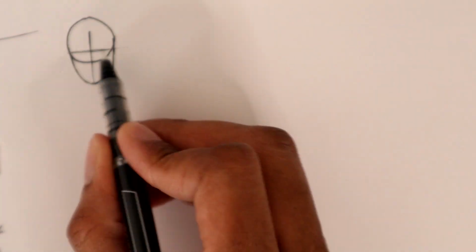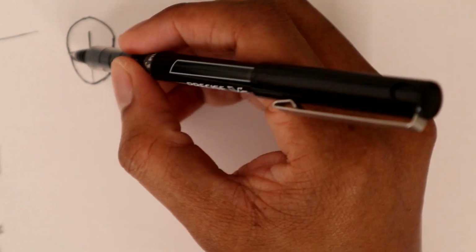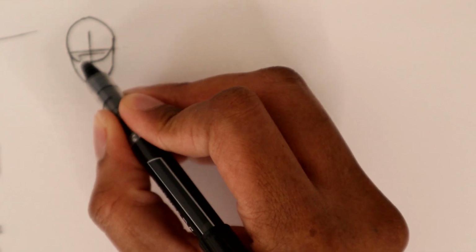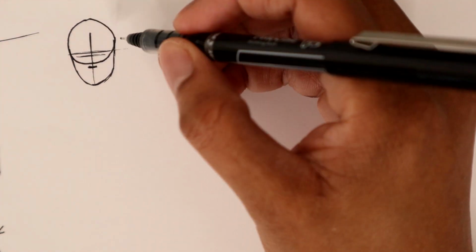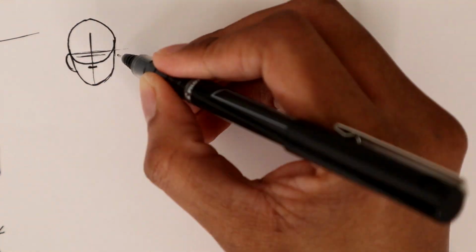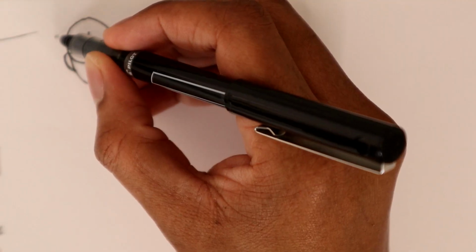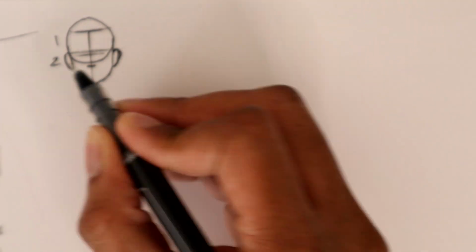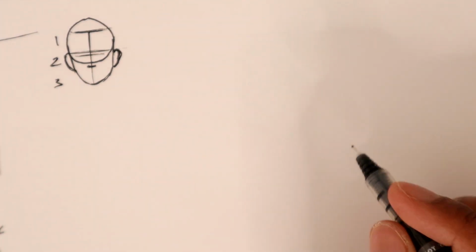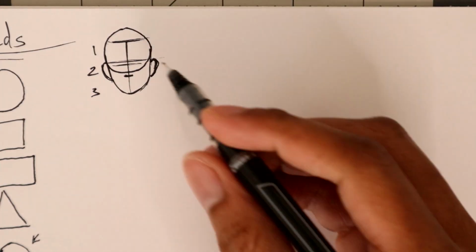So we started with the circle, the center line, the eye line / eyebrow ridge, the nose line, and the ears sit between the eyebrow ridge, eye line, and the nose to the chin, and that made 3 as a unit of measurement for the head.